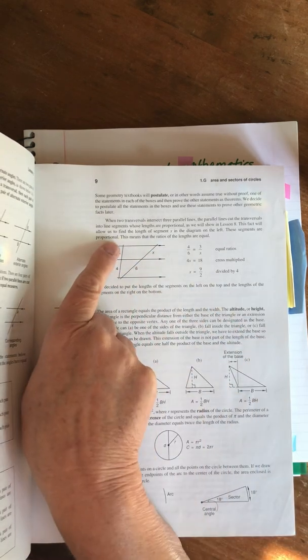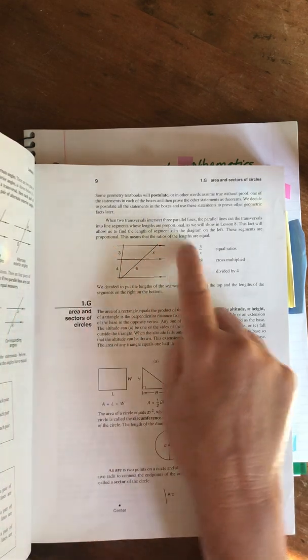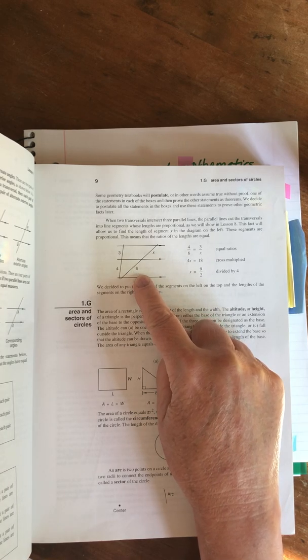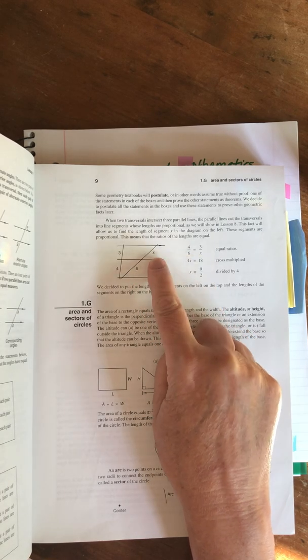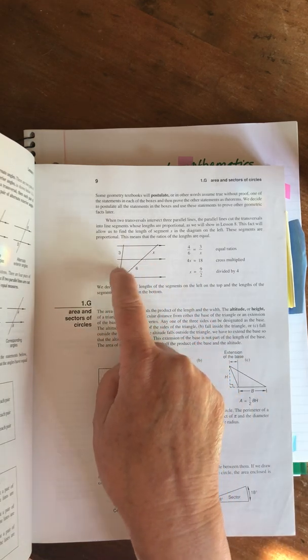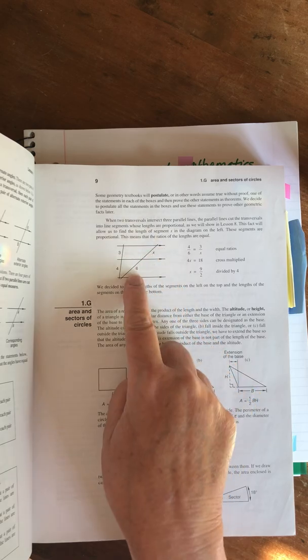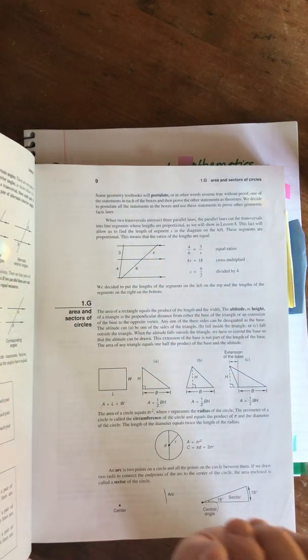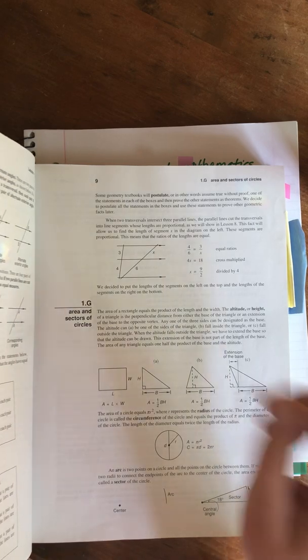So what we've got here is we've got these two segments quantified, and this one is not. So John sets up a proportion to solve for the missing side. I would set it up as 3/4 equals x over 6. John sets it up differently. When we get to the problems, I'll show you those.